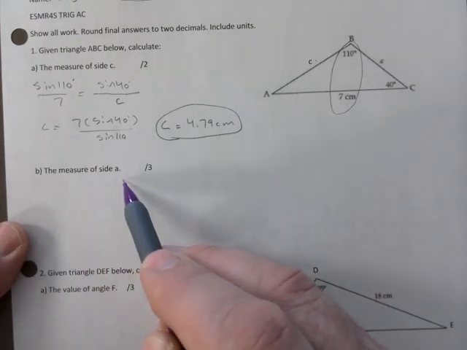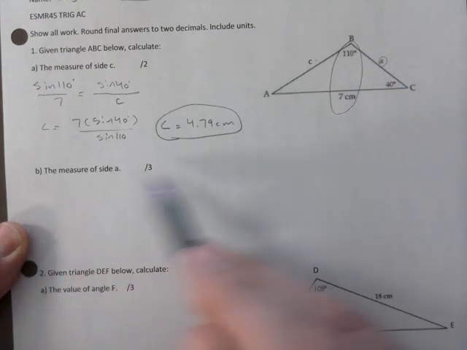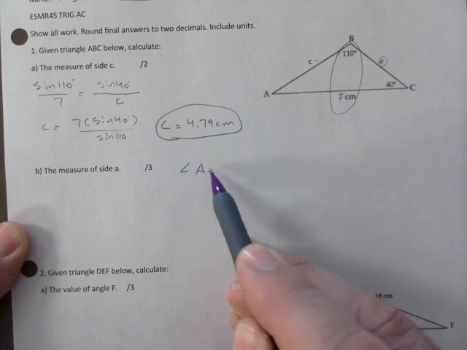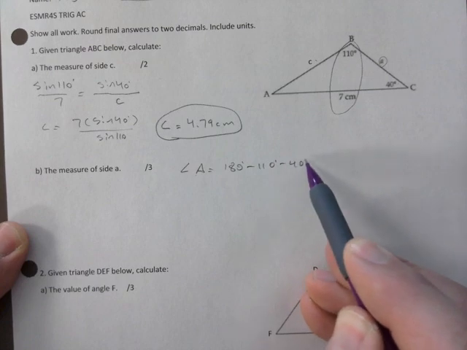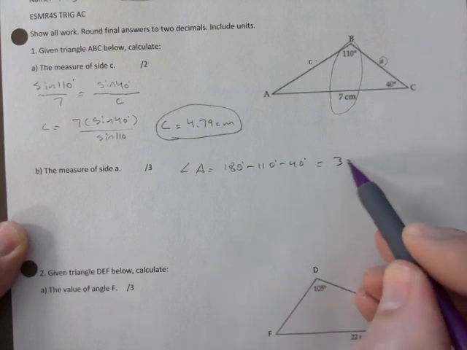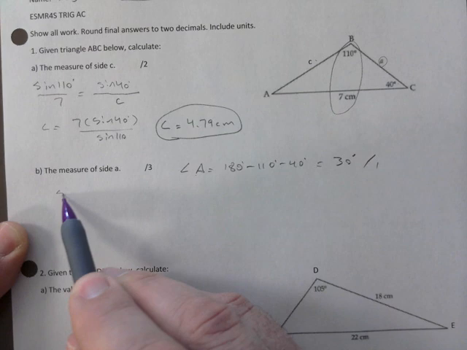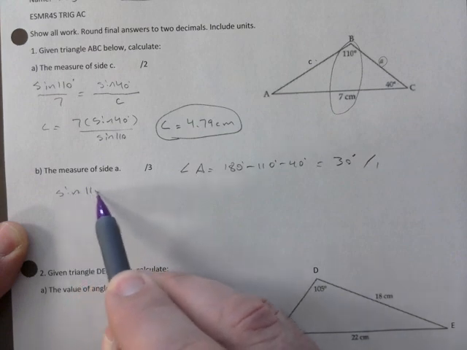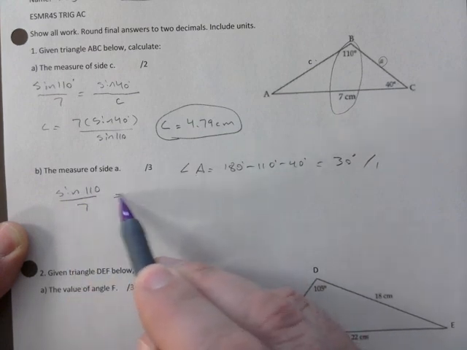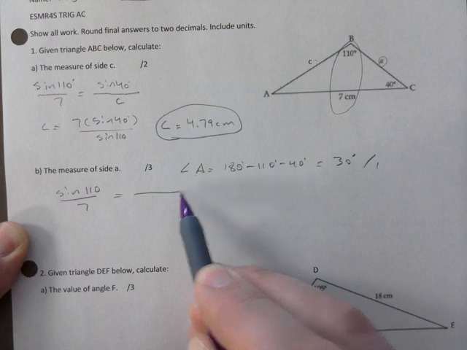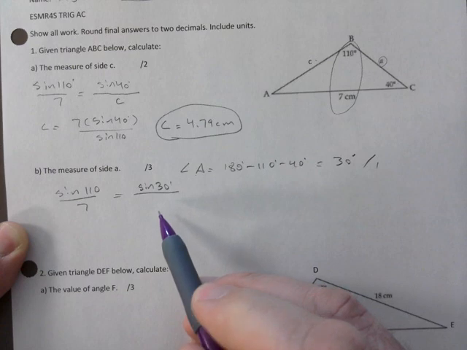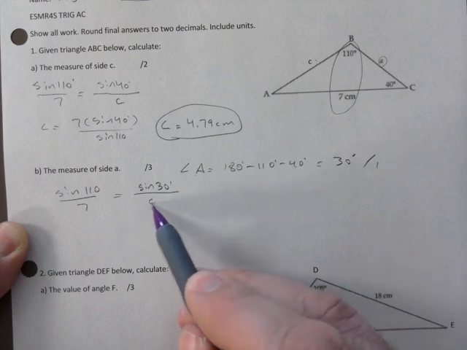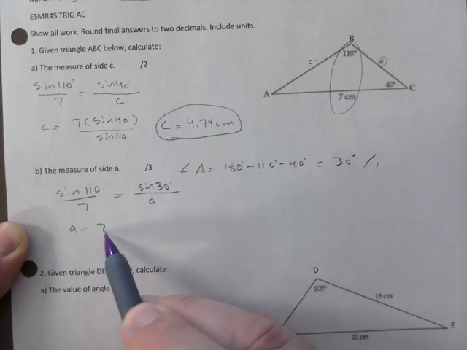Measure of side A. So the first mark you get for figuring out angle A, right? So it's 180 minus 110 minus 40. You get 30 degrees for that. That would be a mark. And then you just use the same pair again, but now you're going to use sine of 30 to figure out side A, right? And everything repeats.